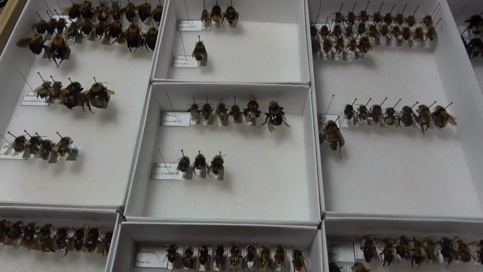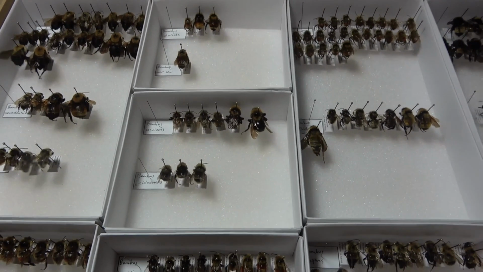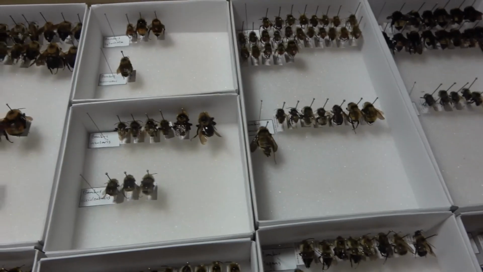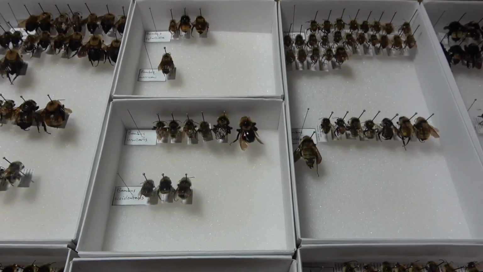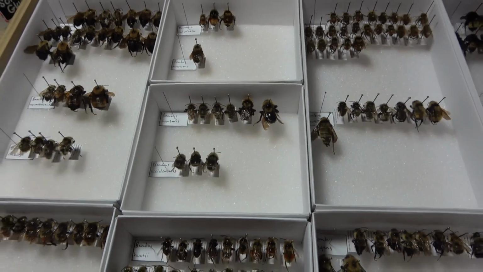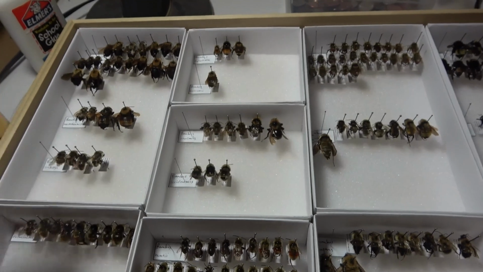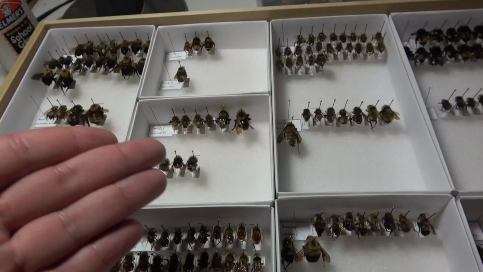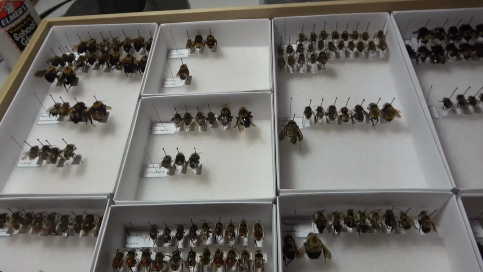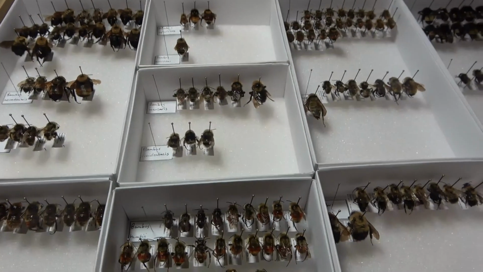And so what parasitic species do, they invade other bumblebee species' nests and lay their eggs in the nest, and then their eggs will hatch, and they'll be raised by the other species that they invade, and that's how they keep their species and life cycle going.